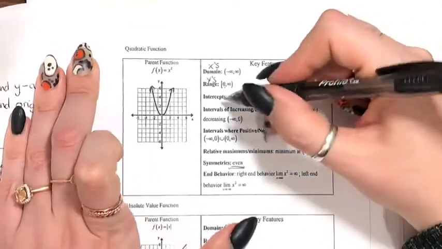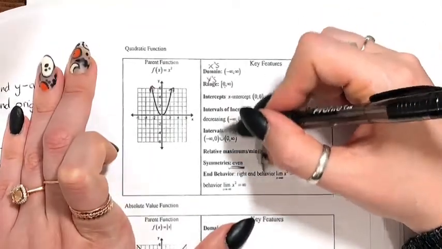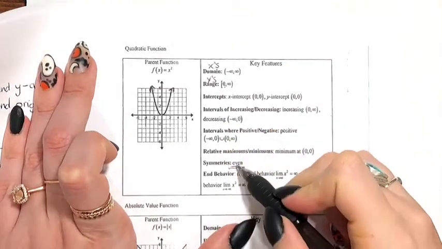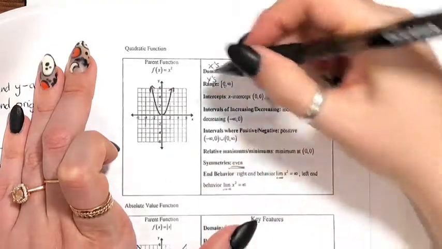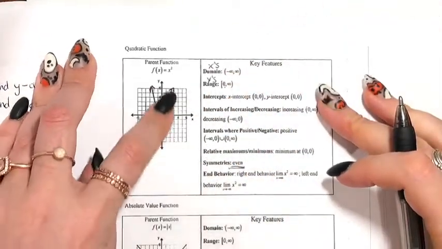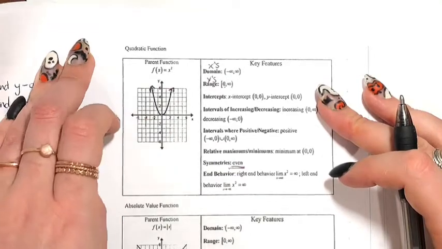And then again, today we're not going to focus too much on these next few ones. We'll get to that later in the unit. But then the symmetry is even. So today we're just focusing on domain, range, and symmetry. So again, that's a quadratic function, which makes that kind of parabola or U shape.